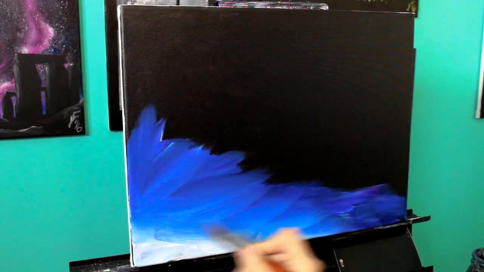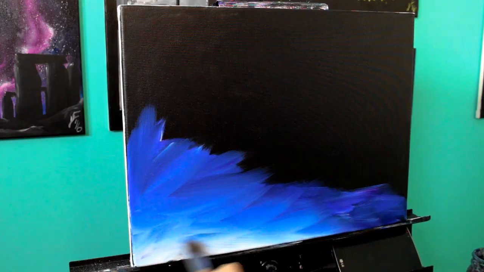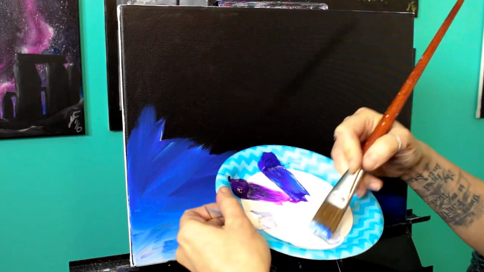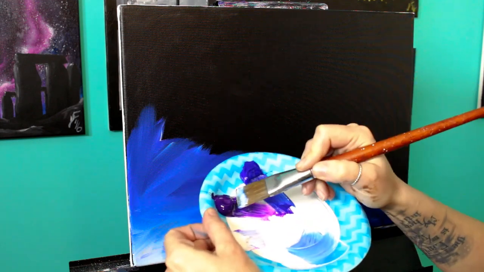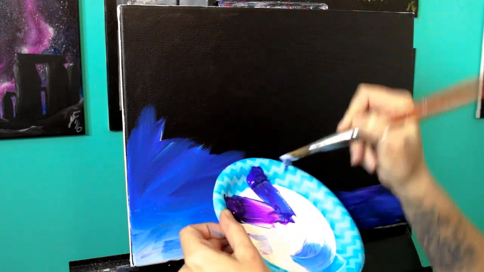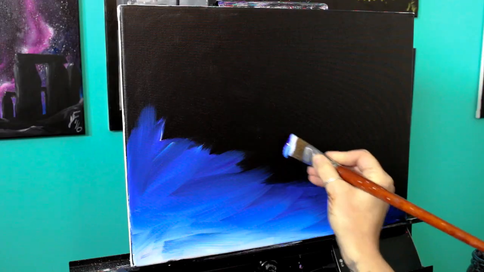And I'm not worried about my brush strokes showing. More medium, a lot more purple, and a lot more blue.